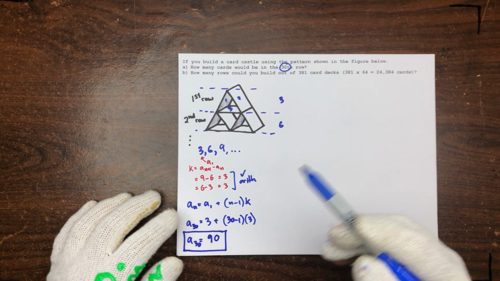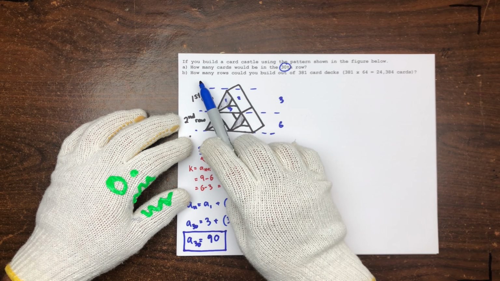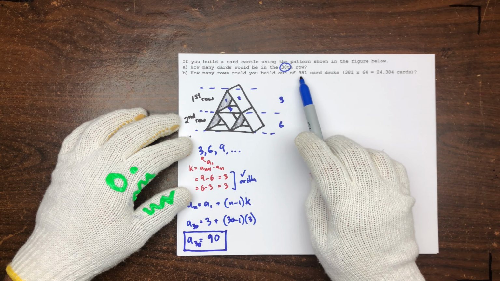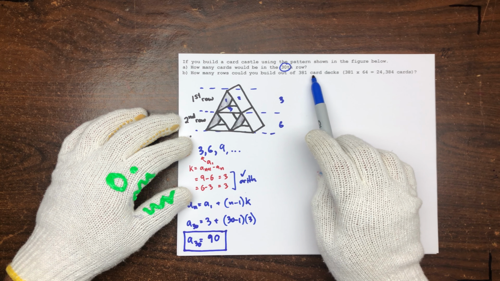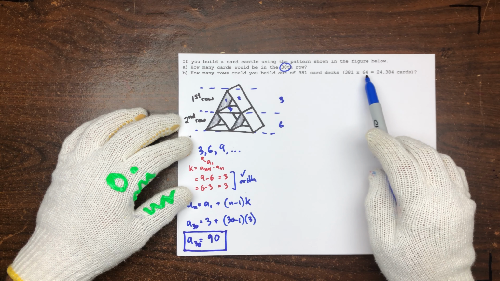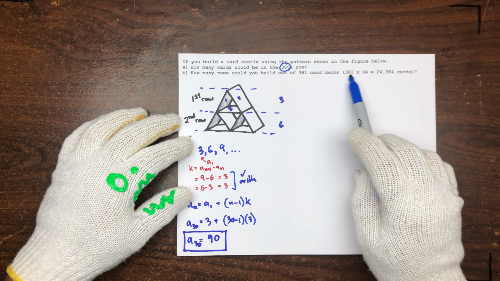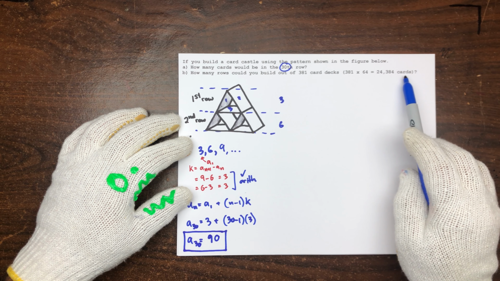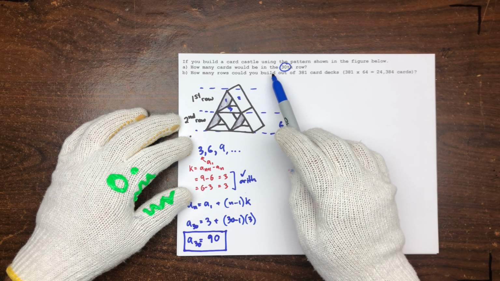Might ask us a sum. Let's see what it asks us. How many rows could you build out of 381 card decks? How many cards? Oh, how many cards are in a deck? I think it was 64. So 381 times 64 is 24,384 cards. How many rows?